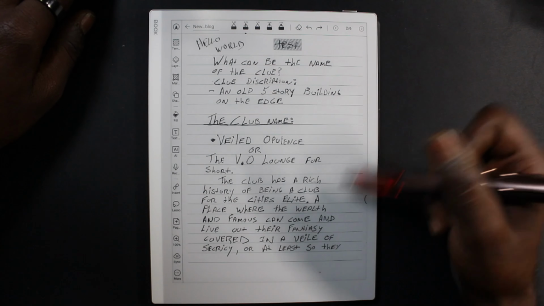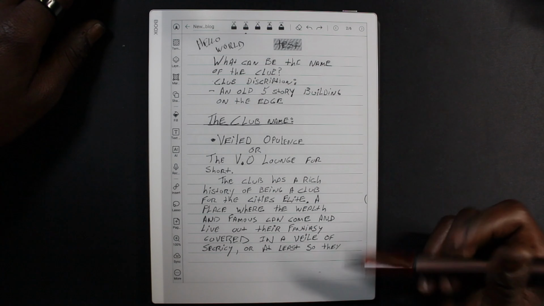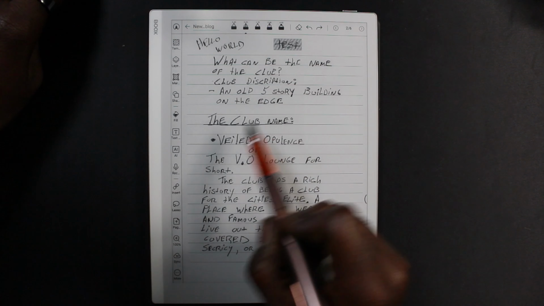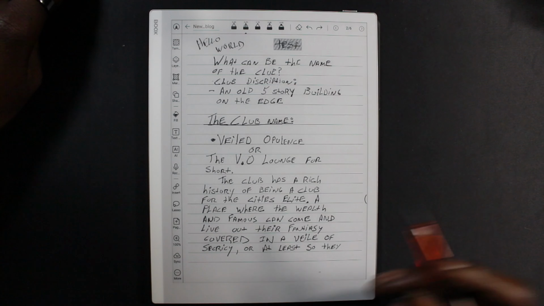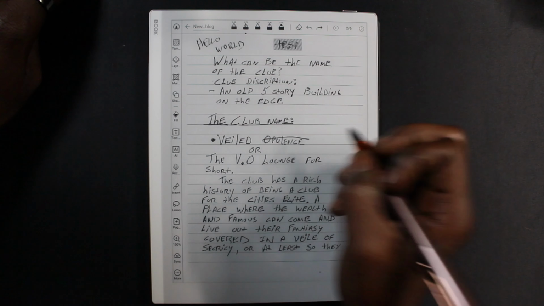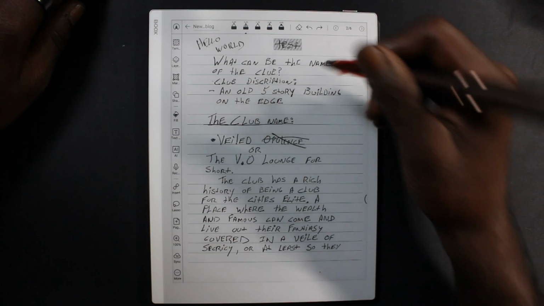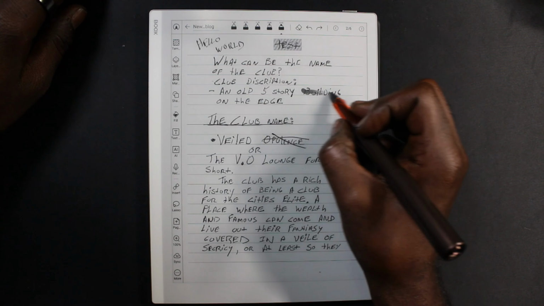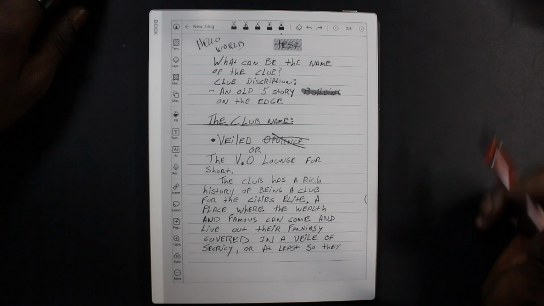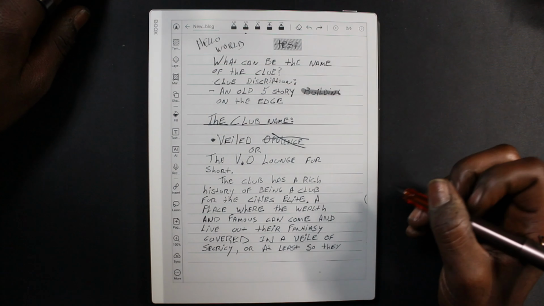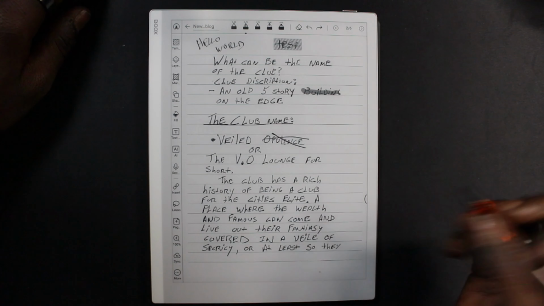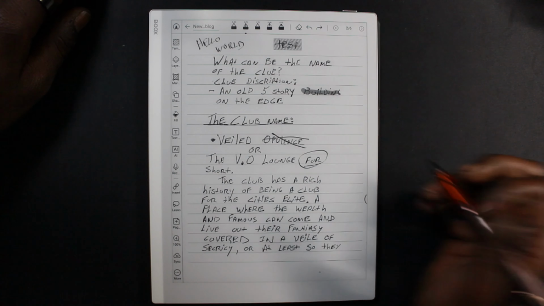The only downside to this method of using two tablets that aren't in the same ecosystem is I can't edit any of my information here. I mean, I can cross out. If I wanted to highlight, I could grab my marker and do some highlighting, but I can't erase anything. My smart lasso won't work. It'll just be a circle.